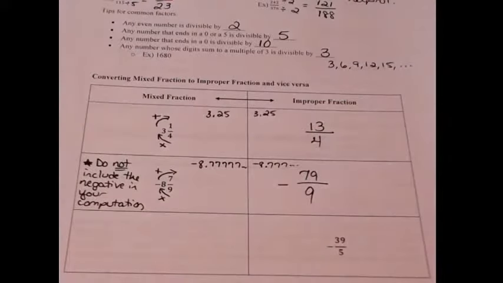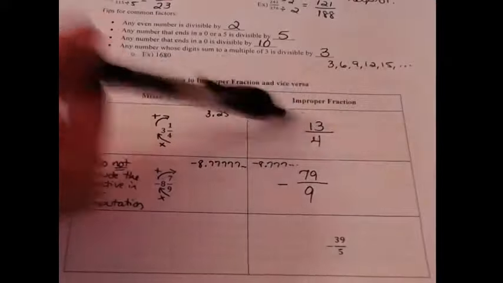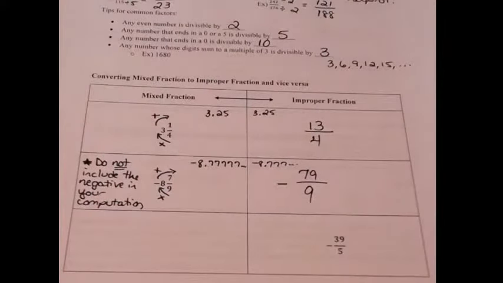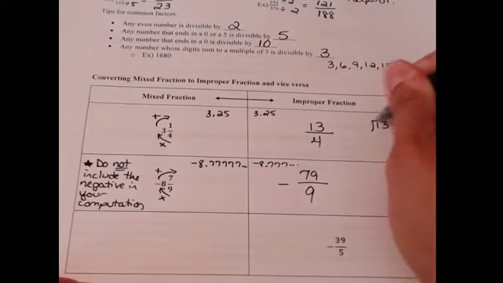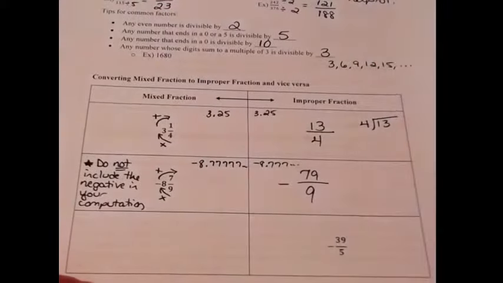Okay? Now, let's practice going backwards. So I'm going to start with a 13/4 just so I can show you what that looks like. We already discussed the fact that 13/4, well, that's a division problem, right? That's 13 divided by 4. All right, it's time to do some long division. I don't know when the last time you did long division was, but ta-da, we're back.